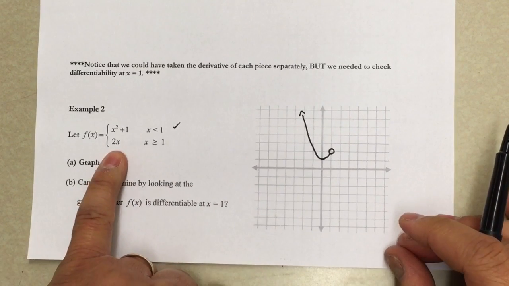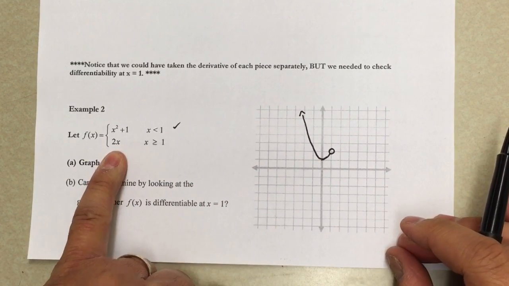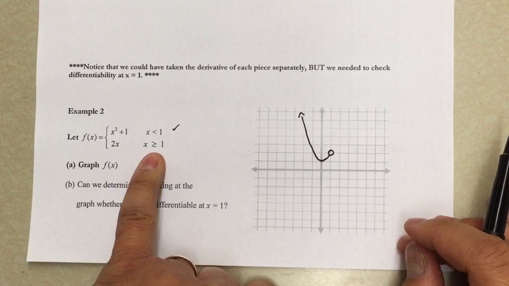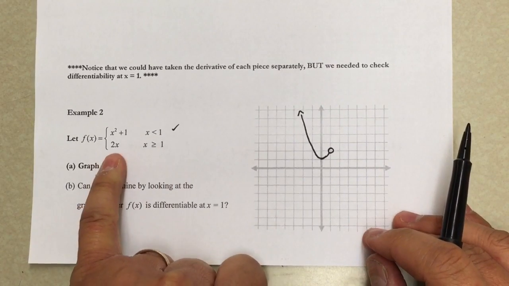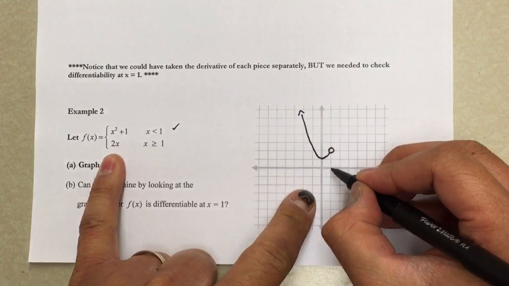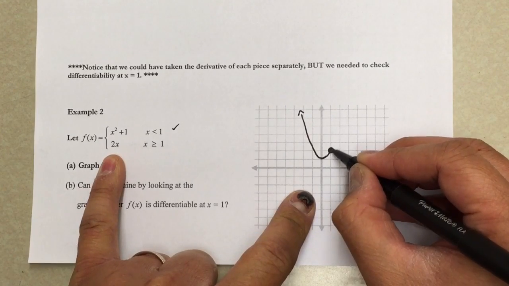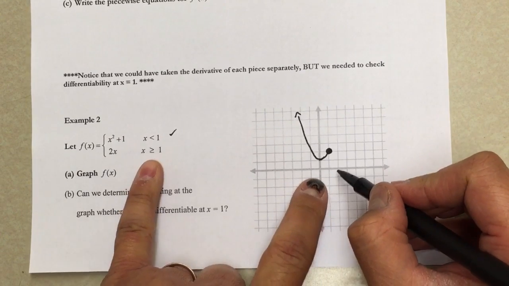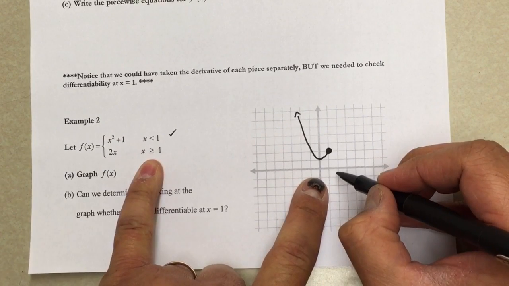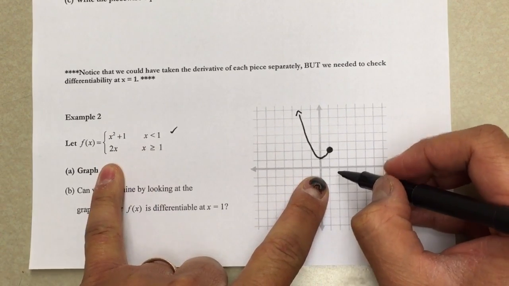Now this is just a linear function. It's just a line, and it's defined at x equals 1 and on. So when we plug 1 in there, we get 2. So when x equals 1, the output is 2, which means that we're able to fill in that hole. Let's pick another point. Let's pick the point x equals 2. When you plug it in, you get 4.